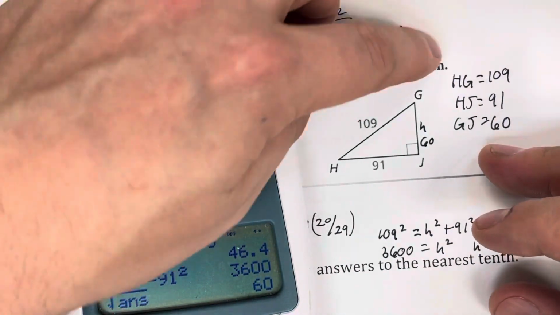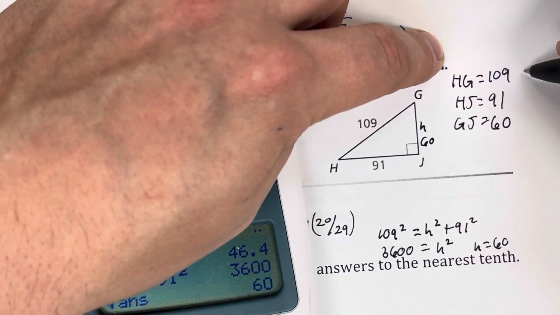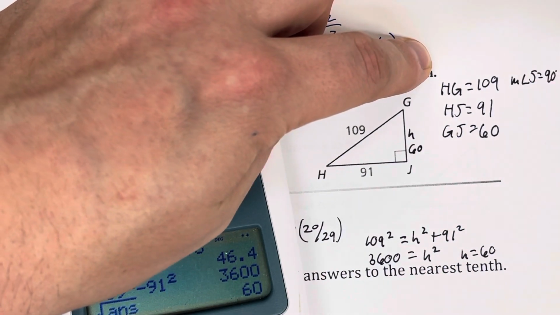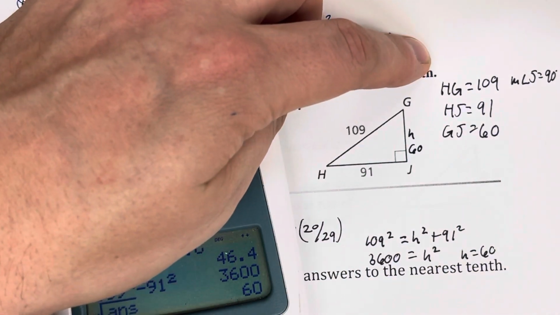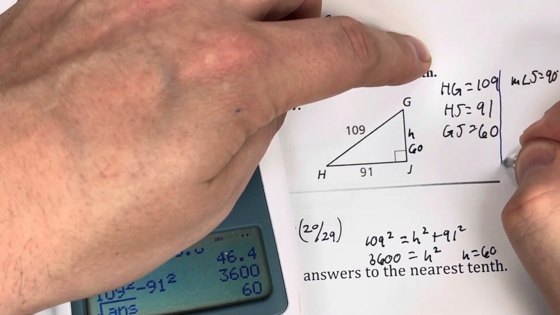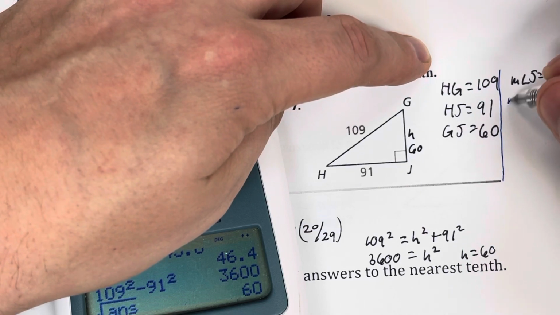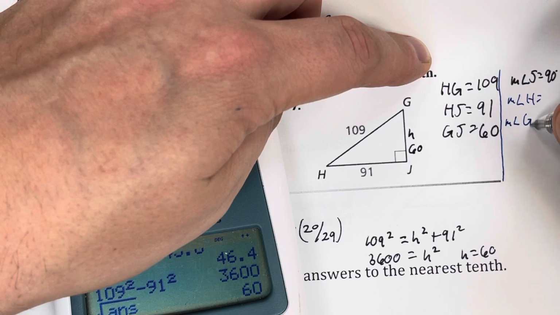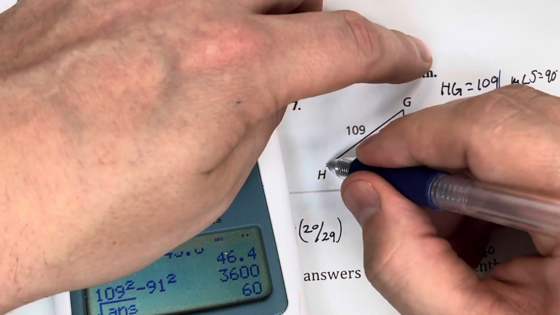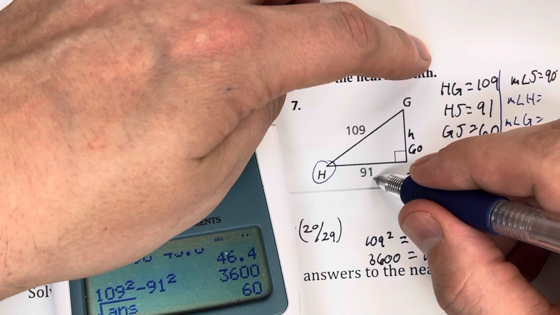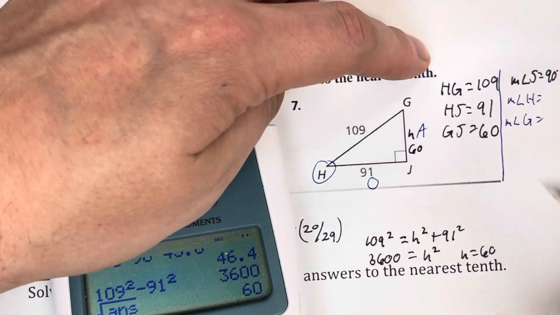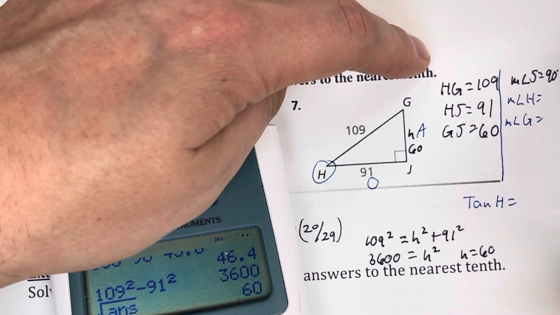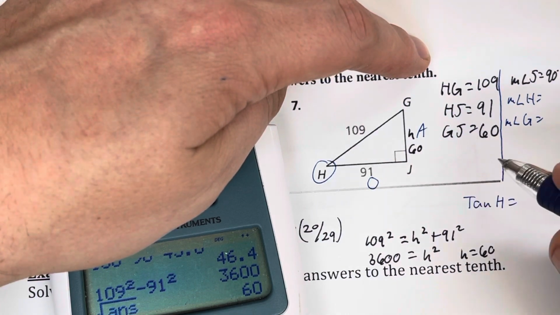All right, now the angles. Angle J was 90. I'm going to switch colors here. Measure angle H. And we also have to find the measure of angle G. All right, so we'll find H first. So from the H, let's use opposite and adjacent. So that would be tangent. So the tangent of angle H equals opposite.